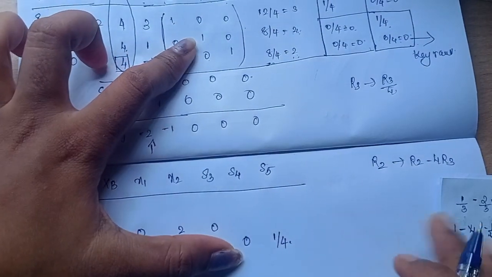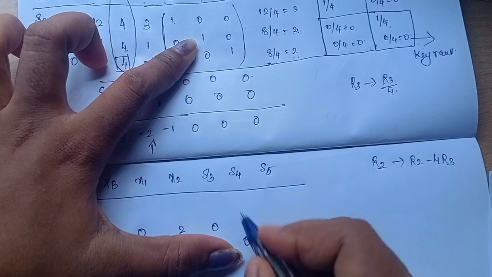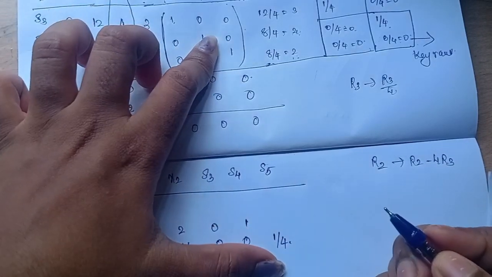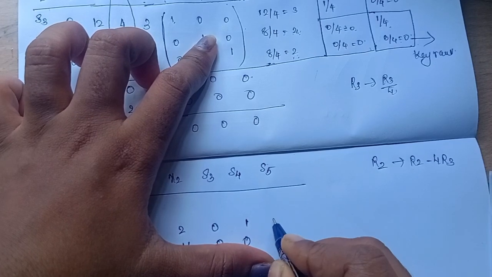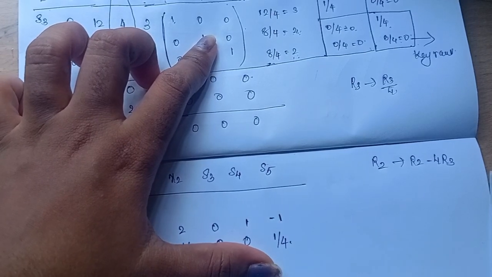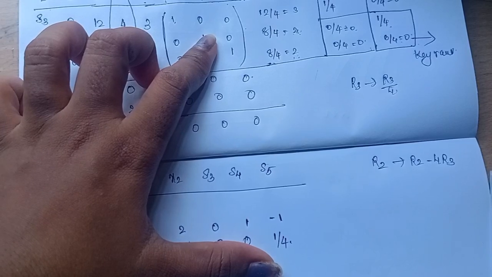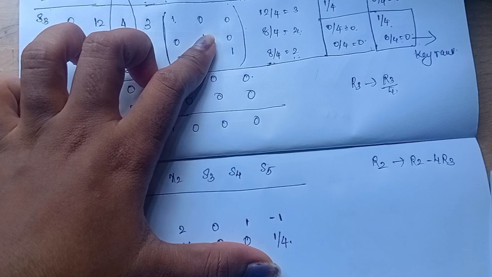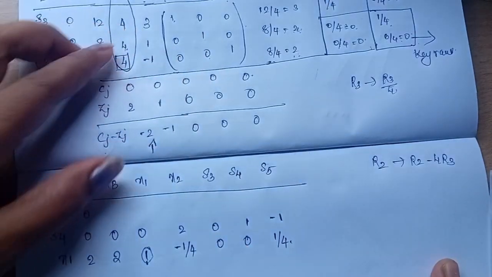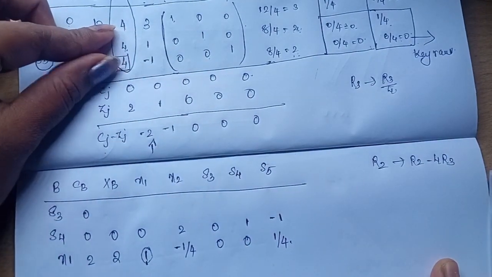അടുത്തത് 1 0 ആണ് വരുന്നത്. അപ്പോൾ 1 minus 4 into 0, that is 1. അടുത്ത് വരുന്നത് 0 minus 4 into 1 by 4, that is minus 1. ഓക്കെ, ഇനി നെക്സ്റ്റ് എൻട്രി വരുന്നത് ഇത് അഗെയിൻ 4 തന്നെ.